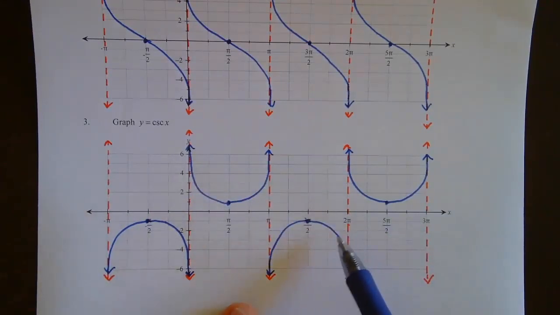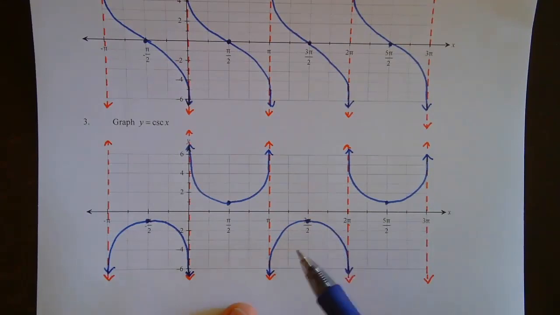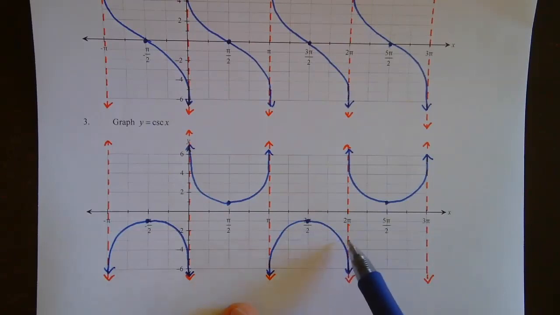Between pi and 2 pi, the y coordinates are all negative, so when you do the ratio of r over y for cosecant, the ratio is negative. That's why between pi and 2 pi the entire graph is below the x-axis.